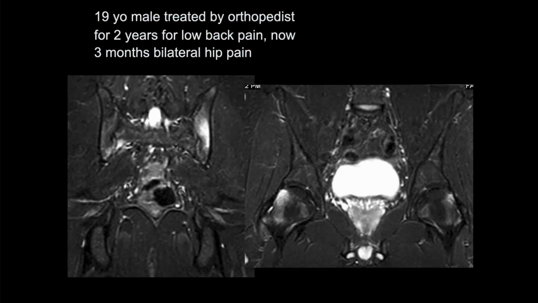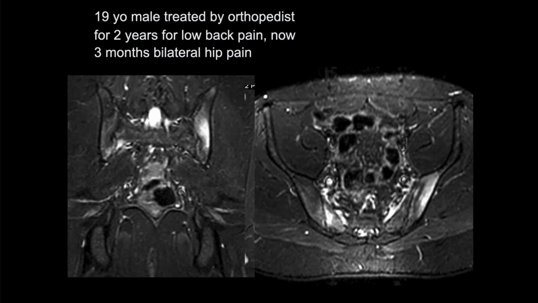So STIR sequence, coronal views, one at the level of the ilium and SI joints, one at the level of the hips. We can see some inflammatory changes, sacroiliitis, asymmetric looking, and similar appearance at the femoral heads, probably enthesopathic changes there.